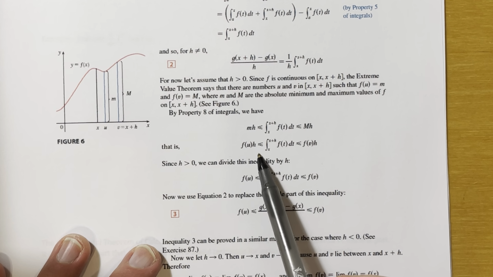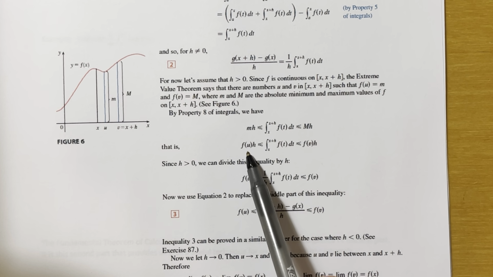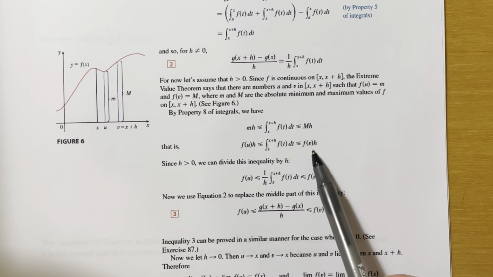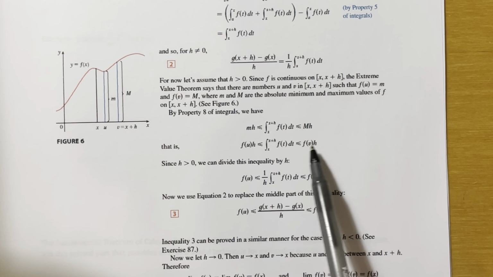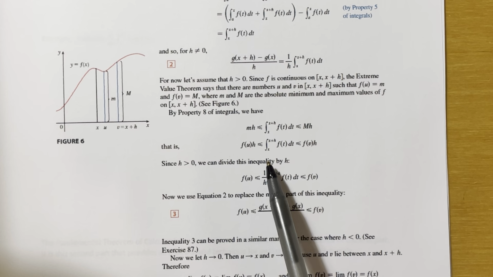Okay? And so what this means is that little m, which is equal to f of u, times h, and big M, which is equal to f of v, if we multiply that by h over here, are the lower and upper bounds of this integral. Okay, that means that this integral takes on a value somewhere between those.